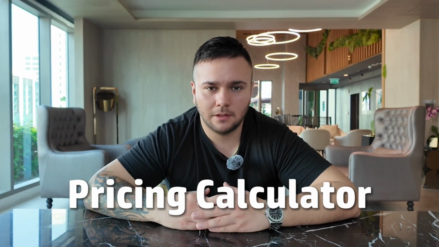And there's a lot of variables when you're doing these contracts because there's so many different types of contracts, different schedules, different labor hours, different requirements. That's why you need a pricing calculator so you can price these contracts correctly. And on top of that, getting a second opinion from an expert who has commercial cleaning contracts.